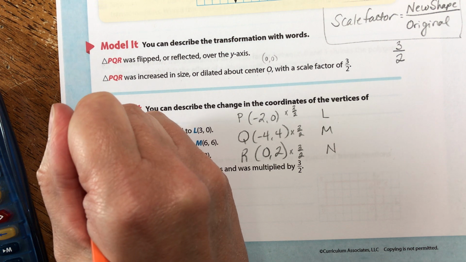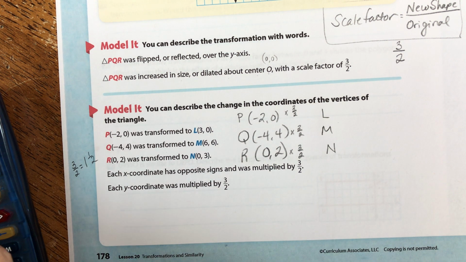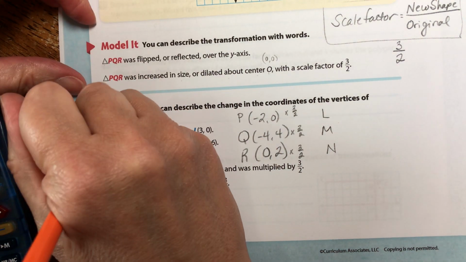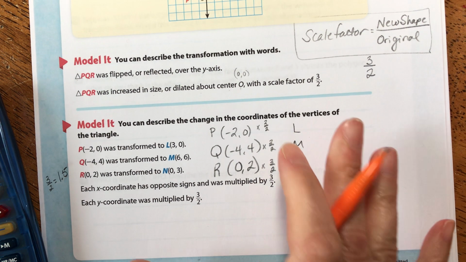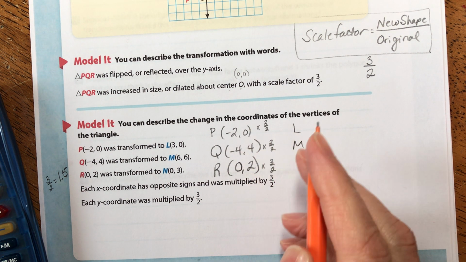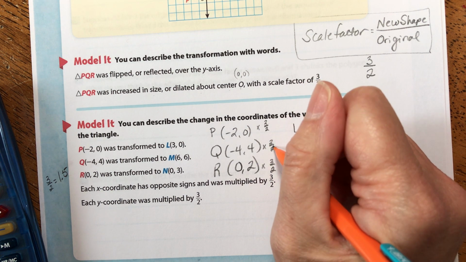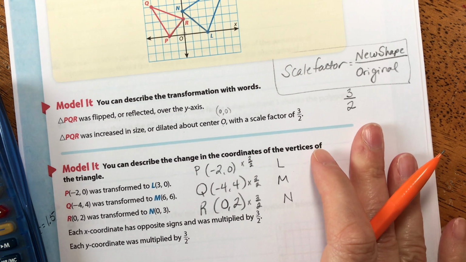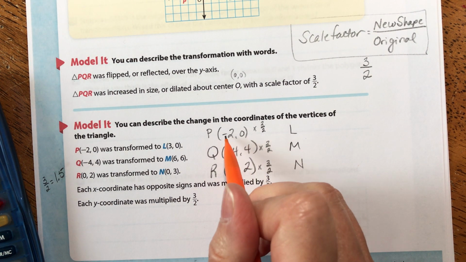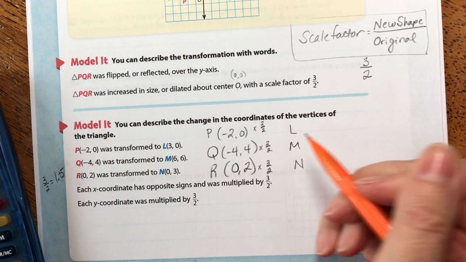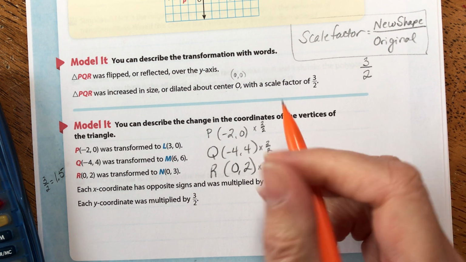2 goes into 3 one time. So that's a 1.5. On your calculator, if you do 3 divided by 2, you get 1.5. Actually, let's write it as a decimal. So for you guys at home, you can multiply by 1.5. Okay, let's do it. This is going to work. You ready? We're going to multiply each one of these coordinates by 1.5, or 3 over 2.